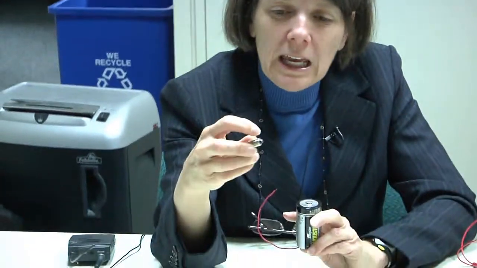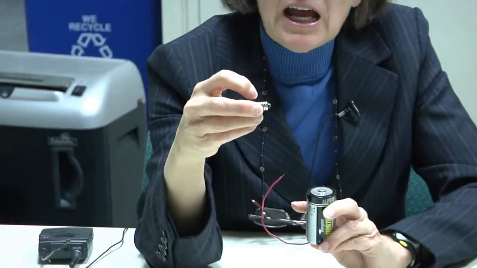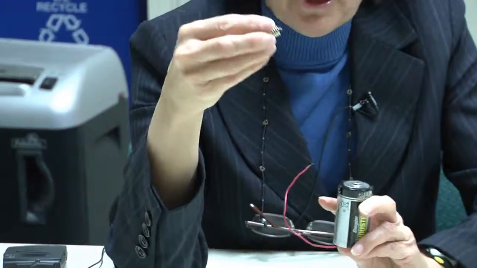The threads on the side of the light bulb are metal, but there's also a little metal tip here at the end. And since it's not as shiny, it looks different. People don't always recognize that that is metal. But these are two connections to the light bulb. It's a way in and a way out. And what's connecting those is actually the filament that lights up.